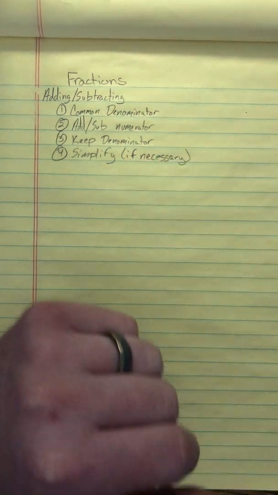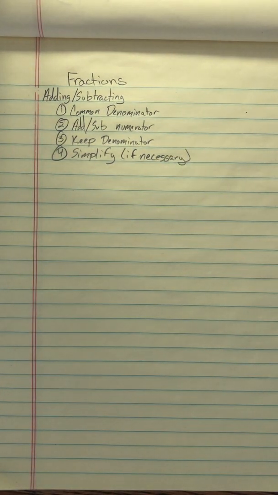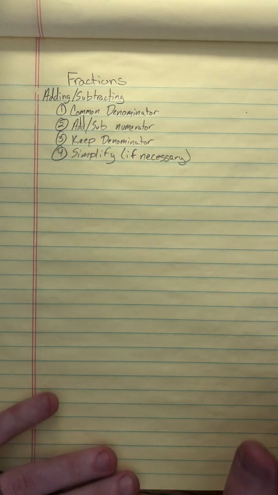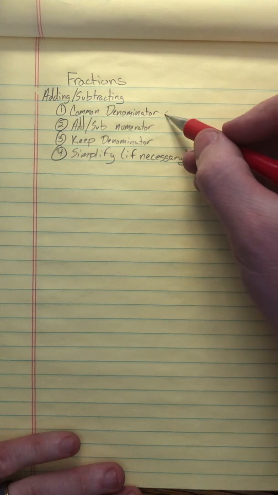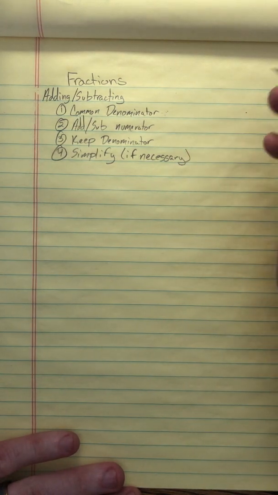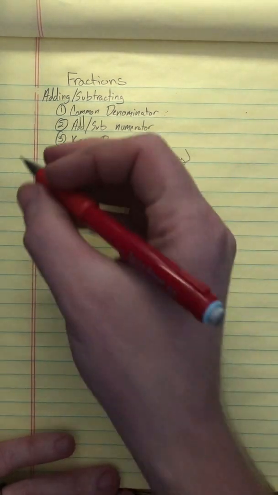This is a big one, simplifying. You have to make sure you simplify your fractions. All right? It makes life easier when you simplify your fractions. Remember, you have to have a common denominator. If it's not common, you need to find the common denominator. And we'll go over that in an example.